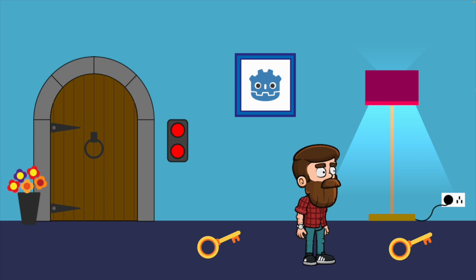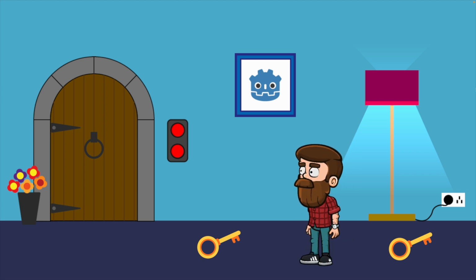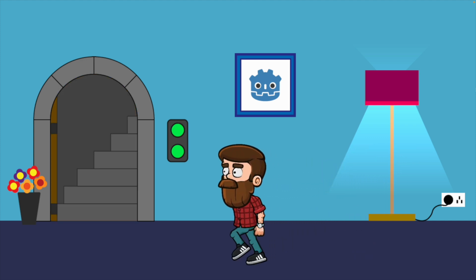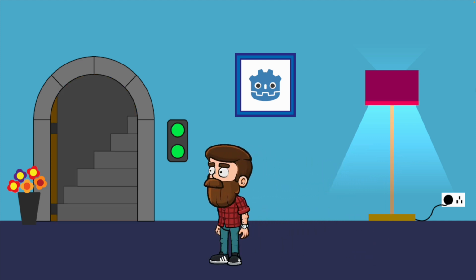What I've got here is a little character, and he can move around the screen. We've got two keys here, and if you notice, the door has two red lights. If we click the first key, the first light turns green, and the second key turns the second light green, and the door opens. Obviously, that could take you to another level. So what we're going to look at is how we achieve this in Godot.